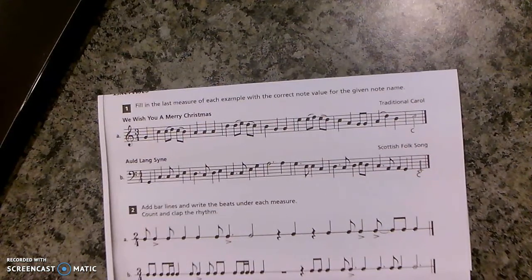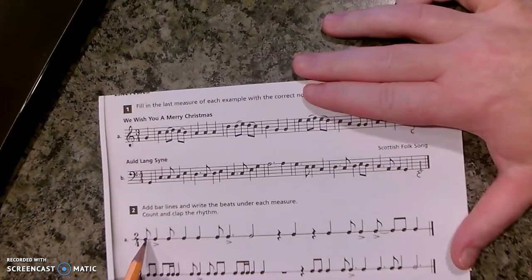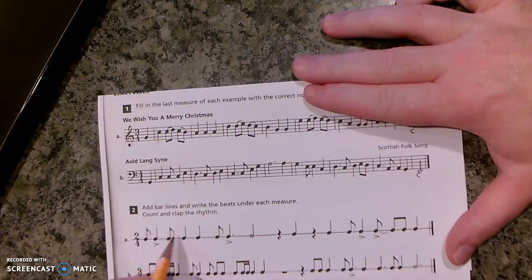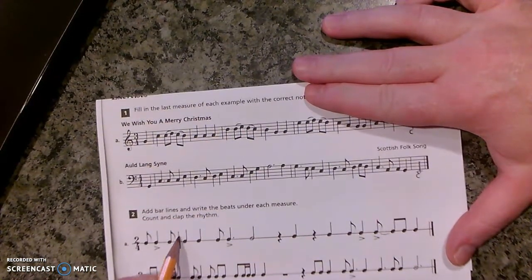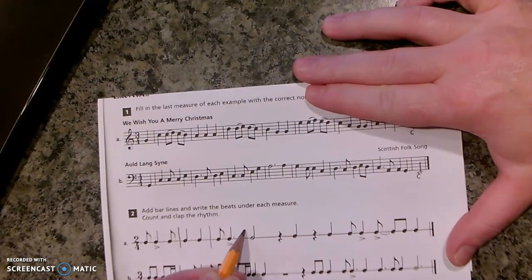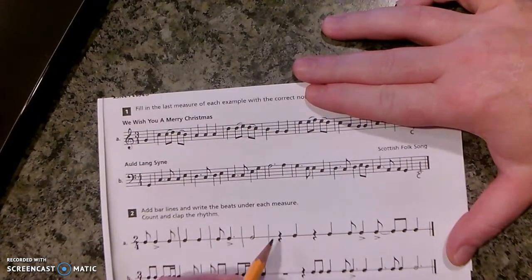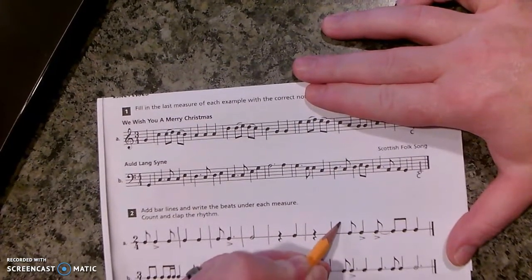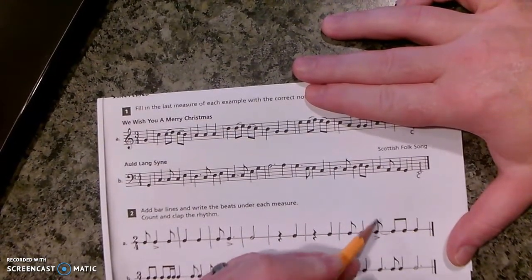Number 2, add bar lines and write the beats under each measure. Then we'll clap the rhythms together. Alright, so this is in 2/4 time. So here's 1 and 2 and. First bar line goes there. 1, 2. 1 and 2 and. Then 1, 2, 1, 2, 1, 2, 1 and 2 and.